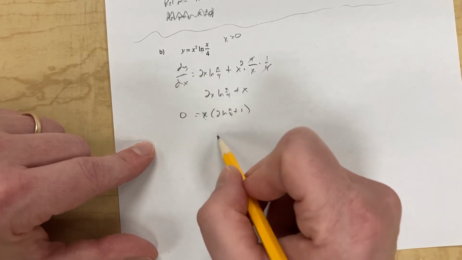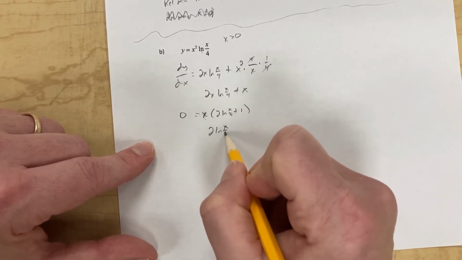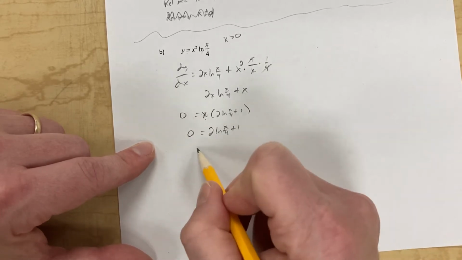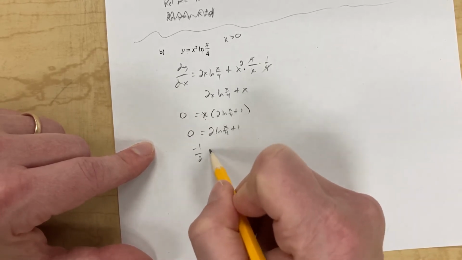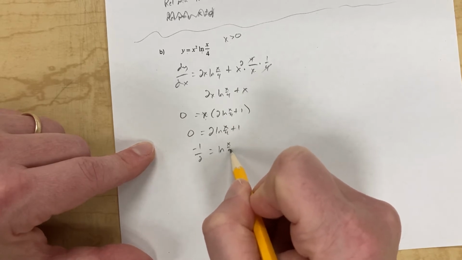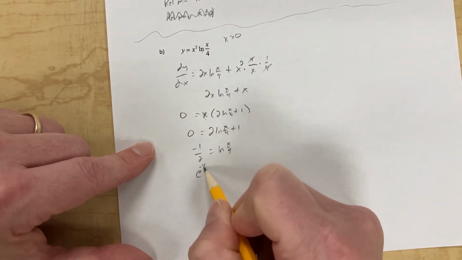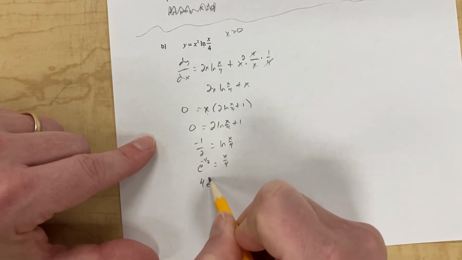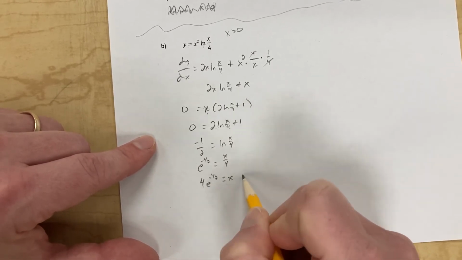We end up with just this right here, this 2 natural log of x over 4 plus 1. We want to know when that equals 0. So if I subtract 1 and divide by 2, I end up with this right here. If I raise it to a power of e, and then multiply by 4, I get 4 times e to the negative 1/2. That's our critical point.